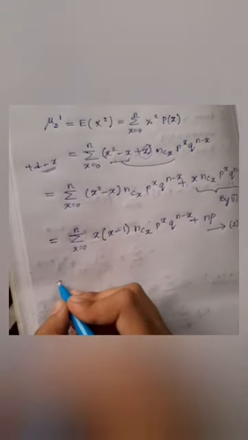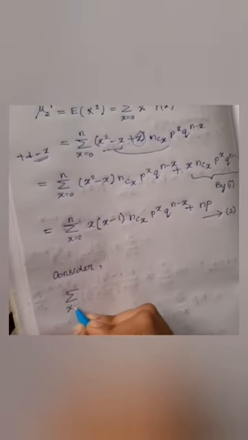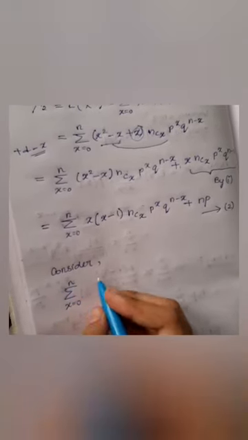Then we have to consider the first plus term alone. That is summation x is equal to 0 to n, x into x minus 1, ncx p power x q power n minus x.